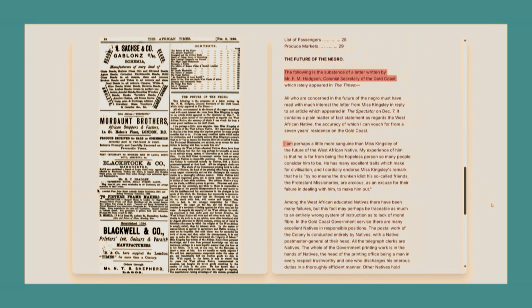So here is specifically where the chatbot took the quote from. So my experience of him is that he is far from being the hopeless person so many people consider him to be. This is about the future of West African natives.